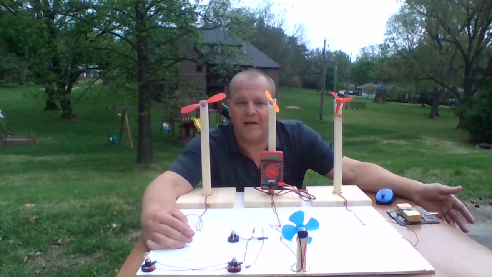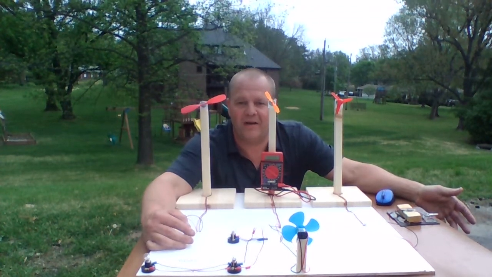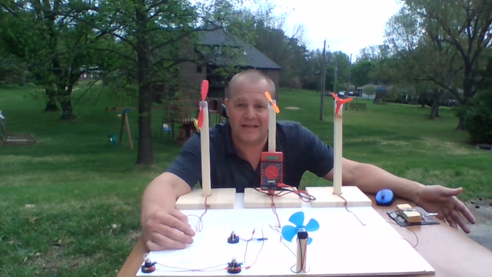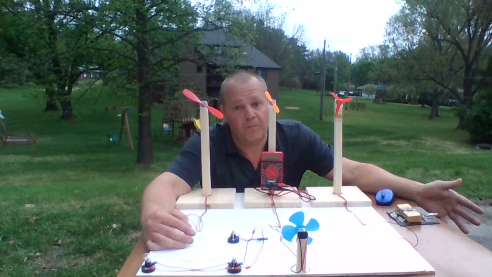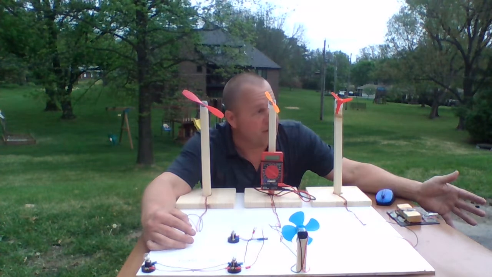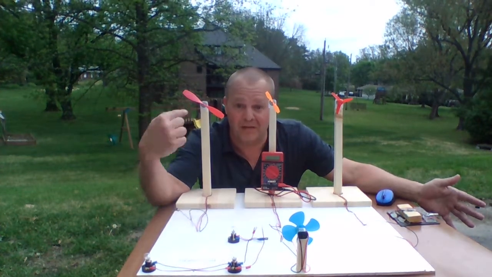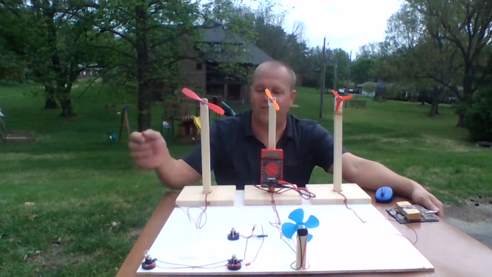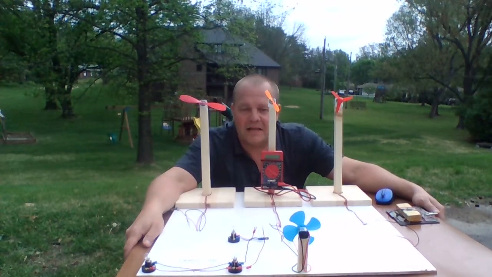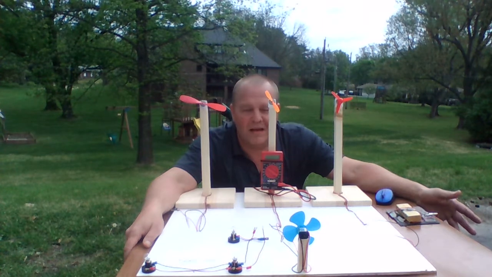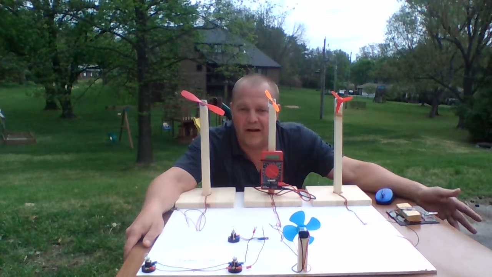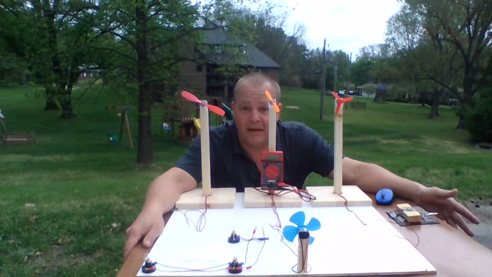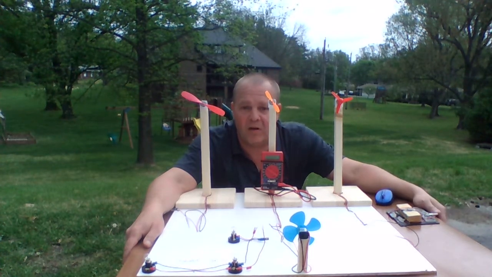So what we can take away from this, guys, is that wind energy is a very powerful and readily available source of electricity. The other thing we can take away is that propeller shape definitely makes a difference. I was very careful to set this up so that I could use some basic scientific inquiry and an independent variable to see which one created more electricity.